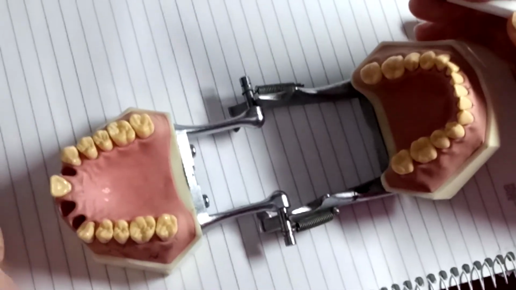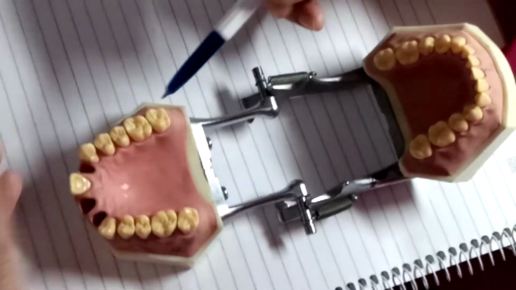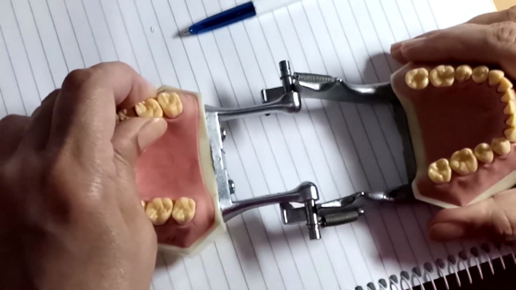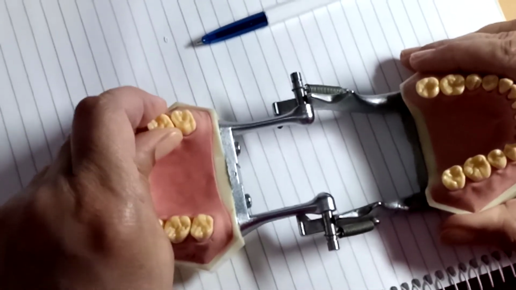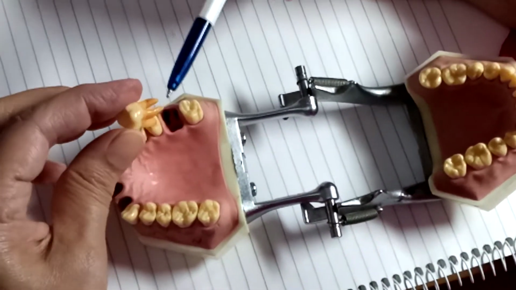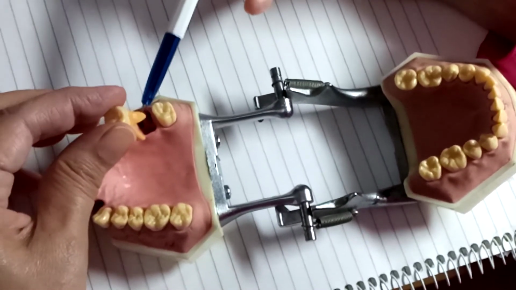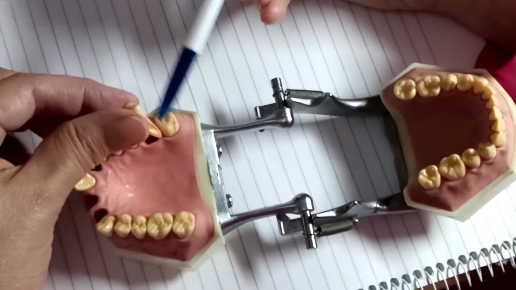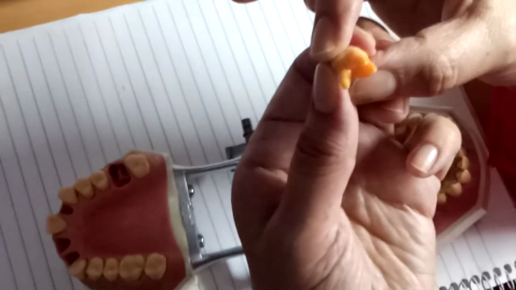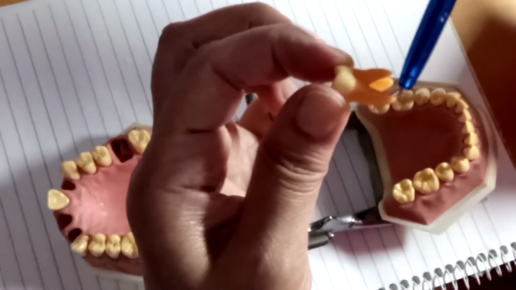Three roots with bifurcation in maxillary molars. So let's look at the maxillary molars. This is the maxillary molar. We have three roots. This is number one, the first molar. Can you see here, we have two roots, buccal, and one palatal. So how many roots here? Three roots. This is really important. Two buccal and one palatal.